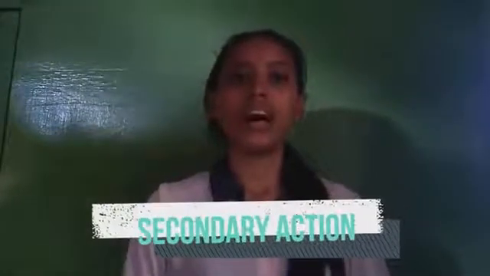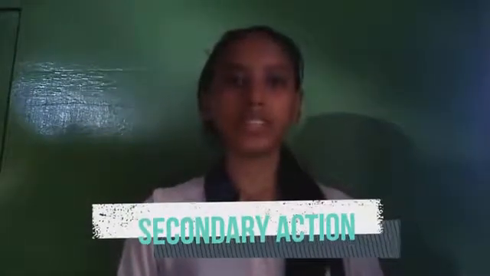Secondary action. Adding secondary action to the main action gives a scene more life and can help to support the main action. A person walking can simultaneously swing their arms or put them in their pockets, speak or whistle, or express emotion through facial expression. The important thing about secondary action is that it emphasizes, rather than takes attention away from, the main action.